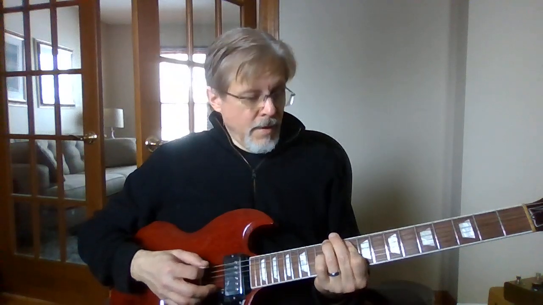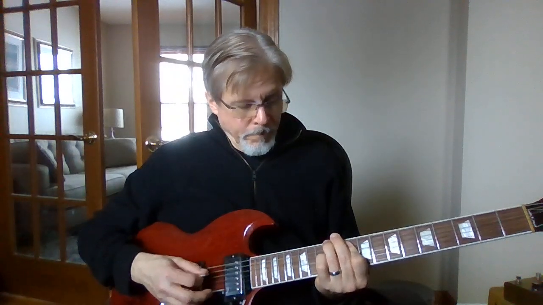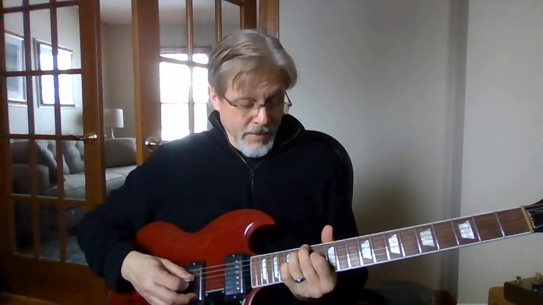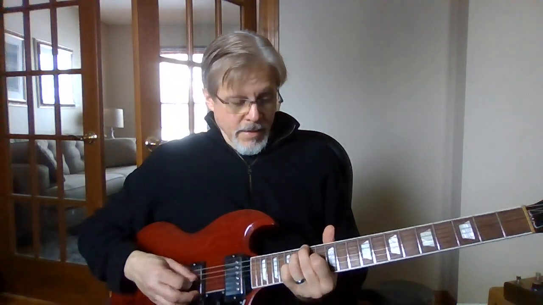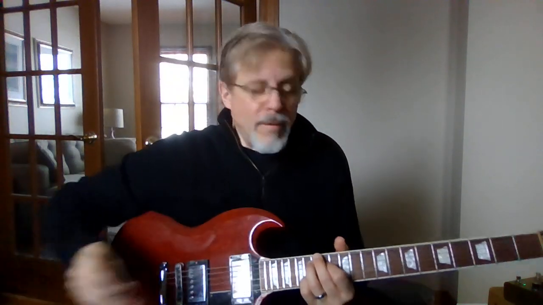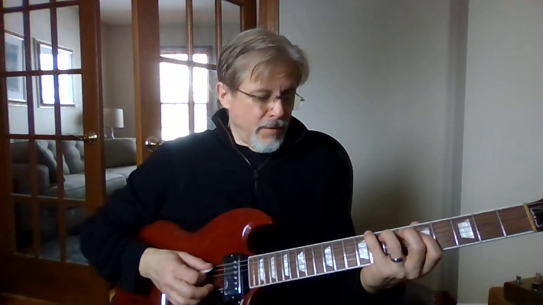Right? And then we rotate it again. Now the fifth is on top, followed by the first, and then the third. So you can see there's a logic here that is consistent, and these are inversions. So it's good to know first, second, and third inversions.